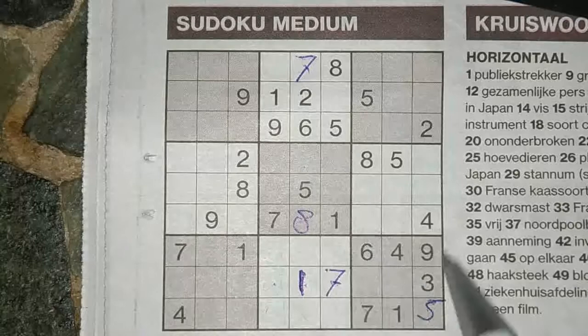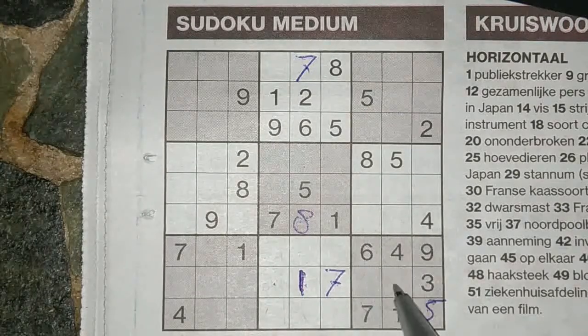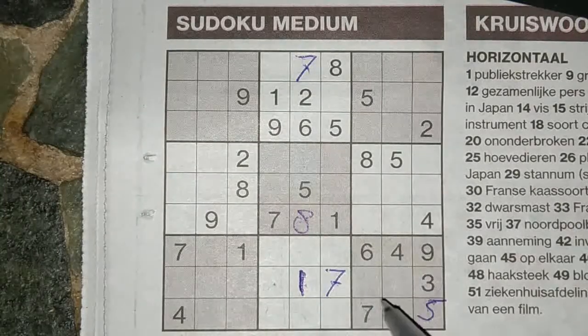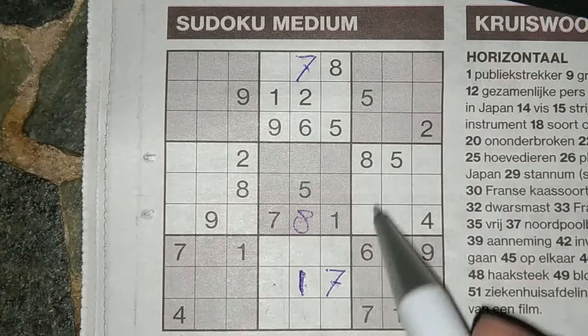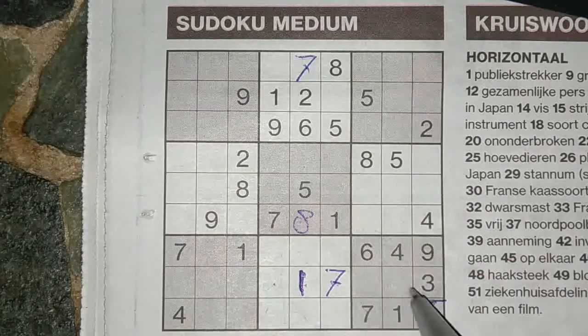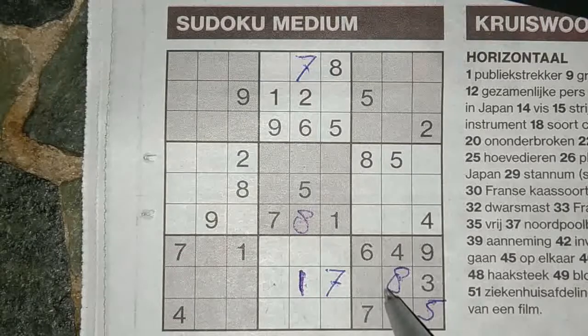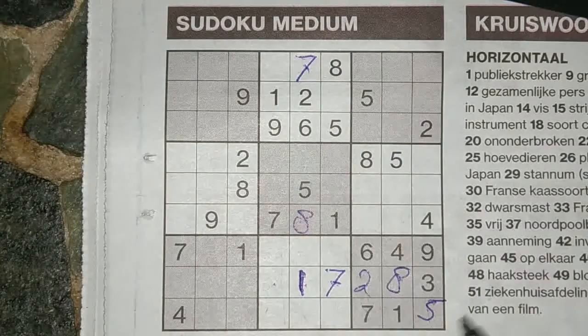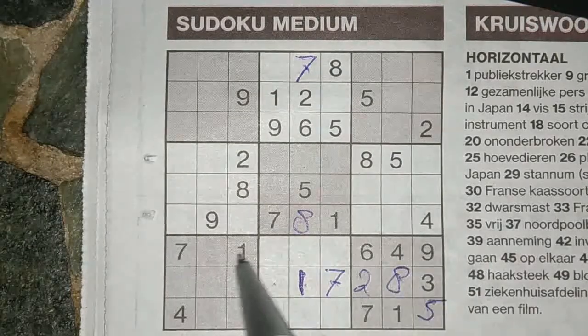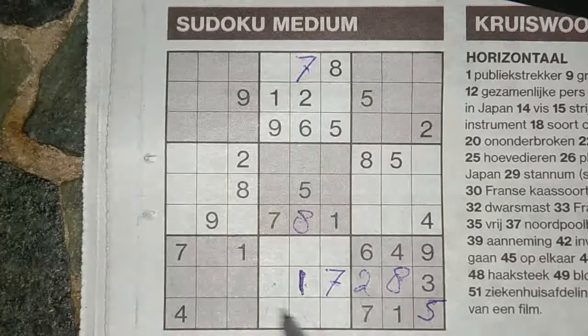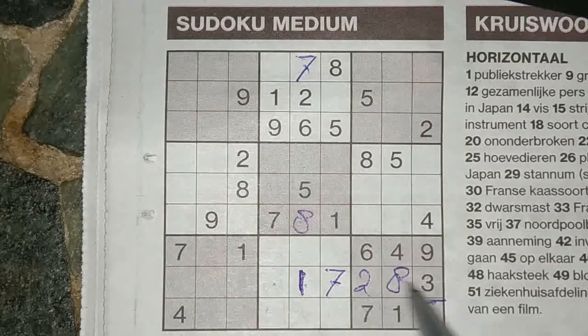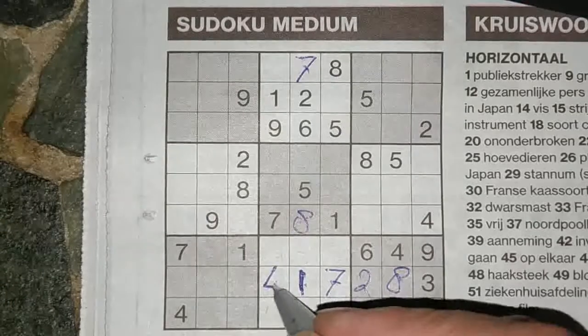Then in this big square 2 boxes are left. The missing numbers are 8 and 2, but I see here an 8, so no 8 there. 8 must be here and 2 must be there. 4 in this row, 4 in that row, so the row above, the only place for 4 should be there.